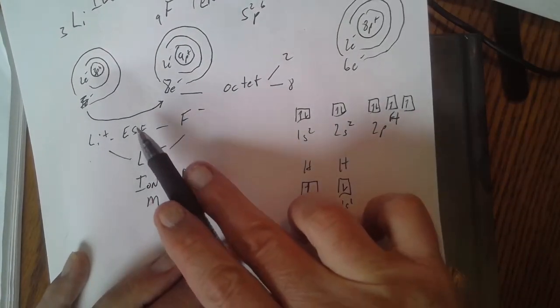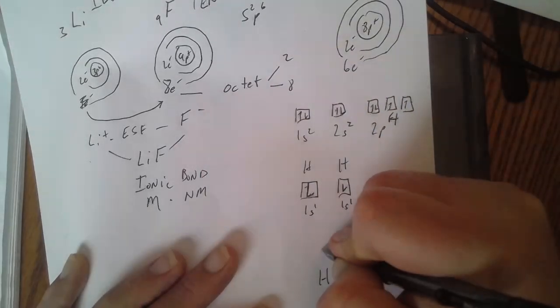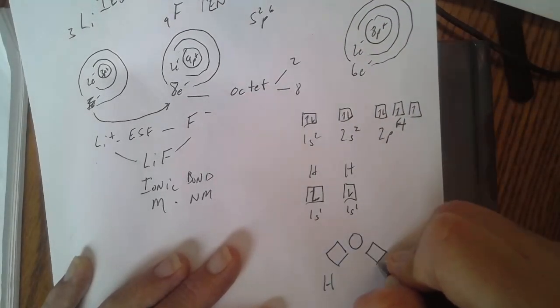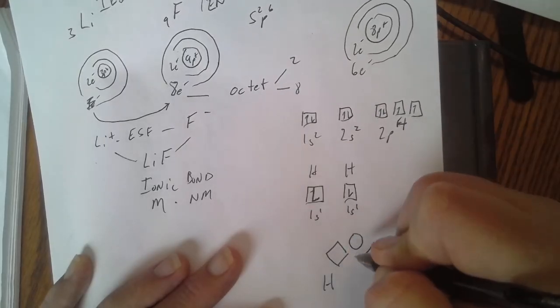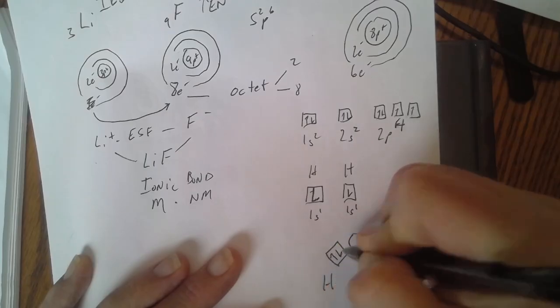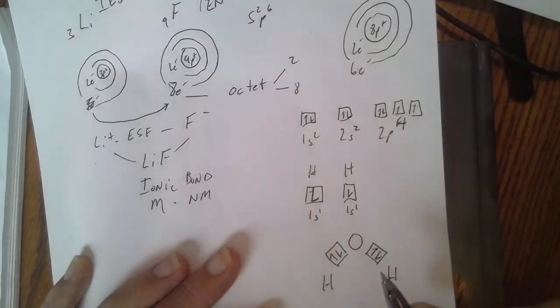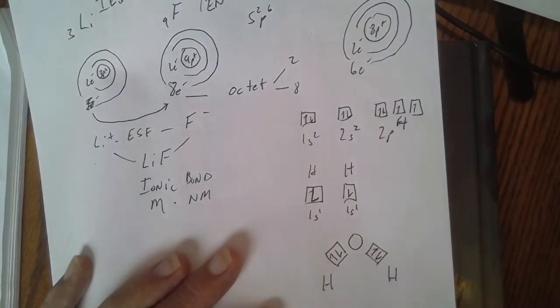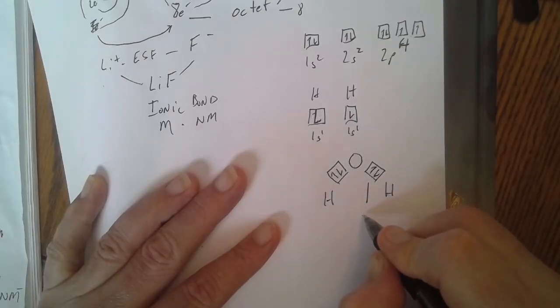That's different than here, where the electrons are transferred. Let's imagine that these are those electrons. We have one from the oxygen and one from the hydrogen. That is what we call a pair.